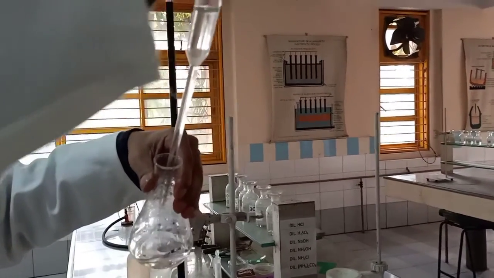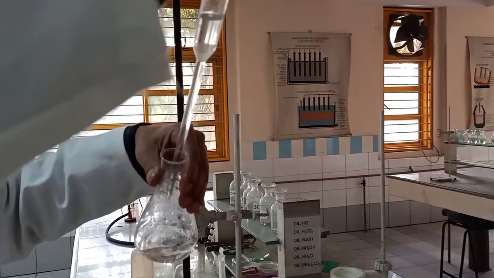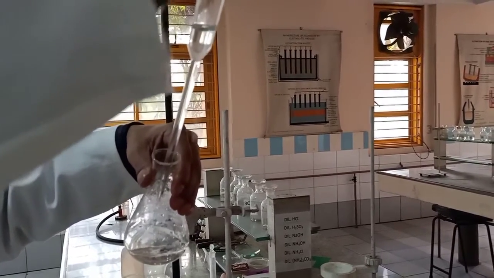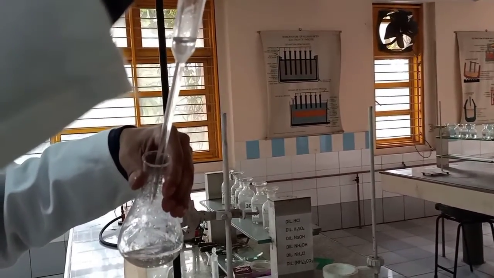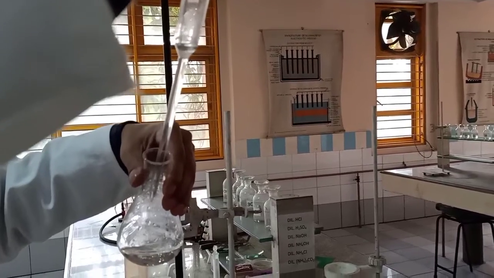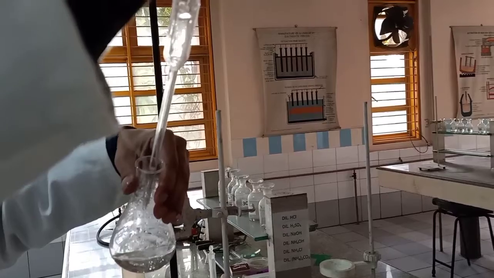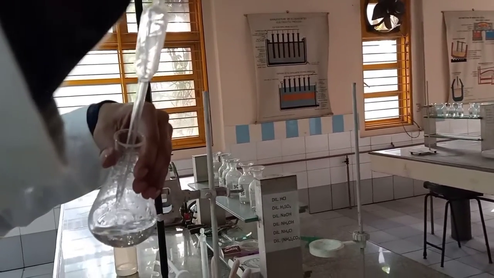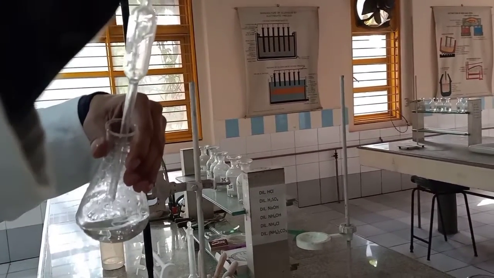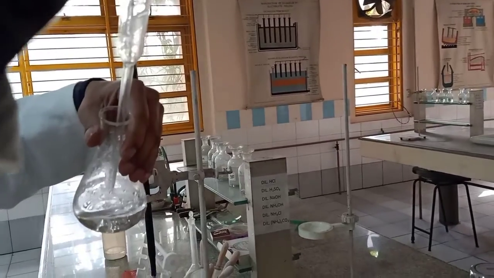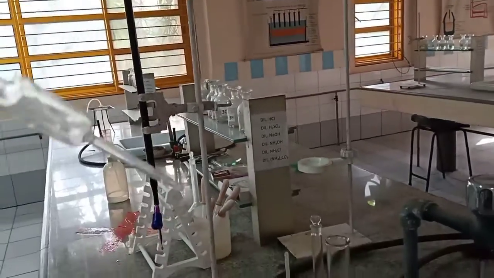This is exact 20 ml. One, two, three times. It will be enough.